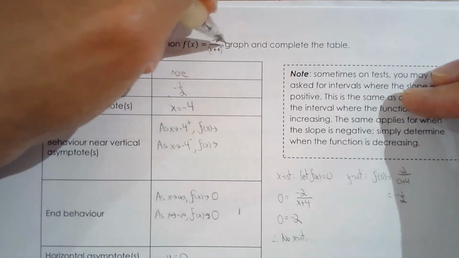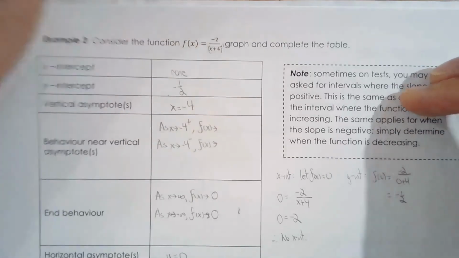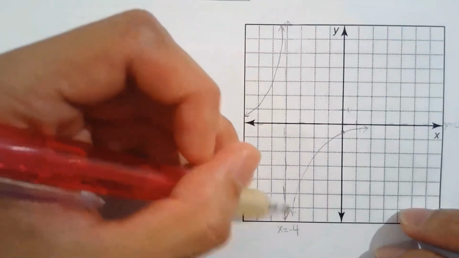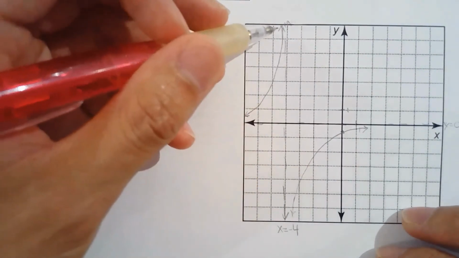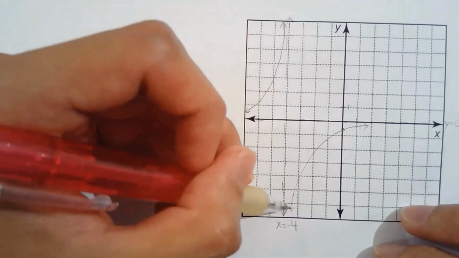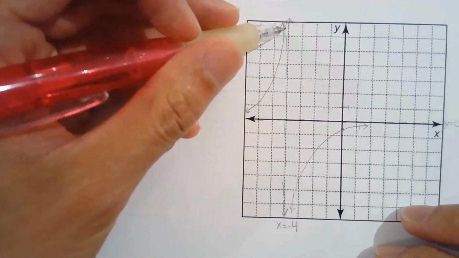The factor is raised to the power of 1, and if the exponent is odd, that means that the behavior on the left side and the right side will be opposites. So one will be negative infinity and one will be positive infinity. And since I knew that this is a negative infinity, then that must mean this is positive infinity.